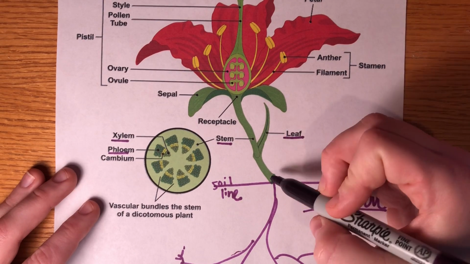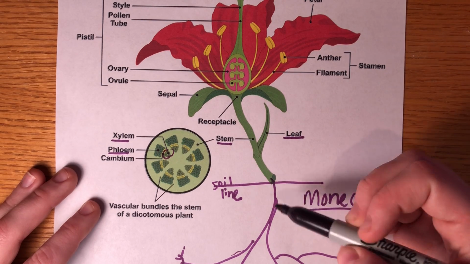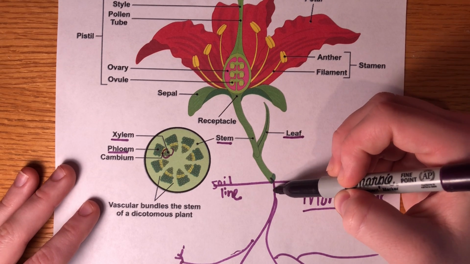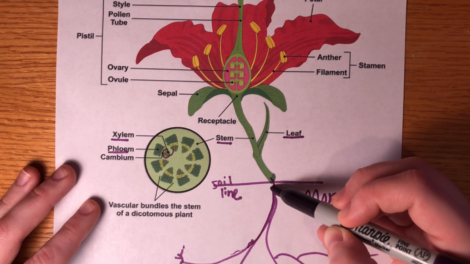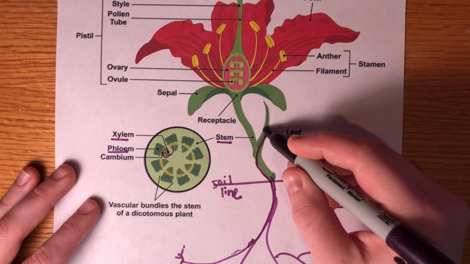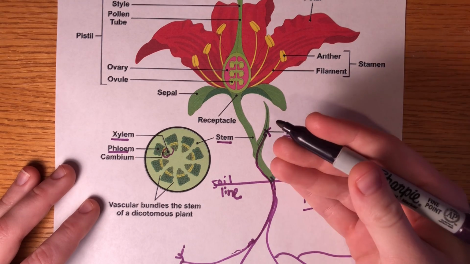The root hairs will take that water and it will flow up the roots, and then once we get up to the stem, that xylem, this inner part right here, is going to work that water up to the stem and the leaves. So we have it in the roots, we're going up, and we go into the leaves, and that helps to keep our plant healthy and hydrated.